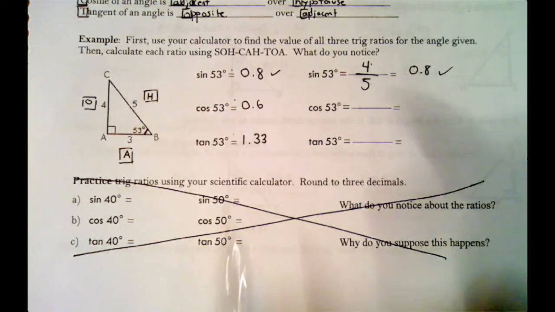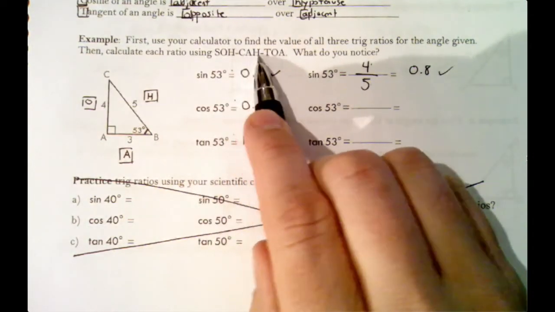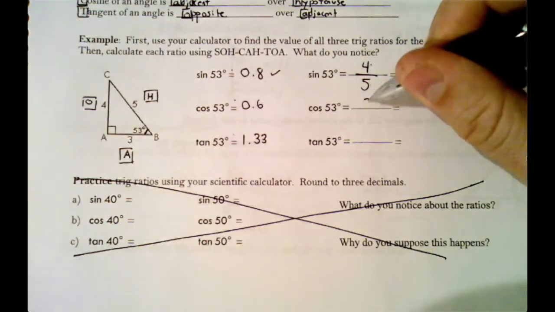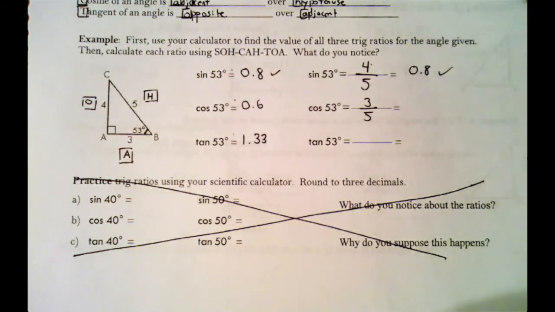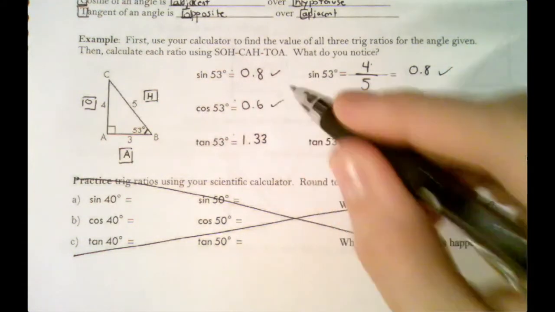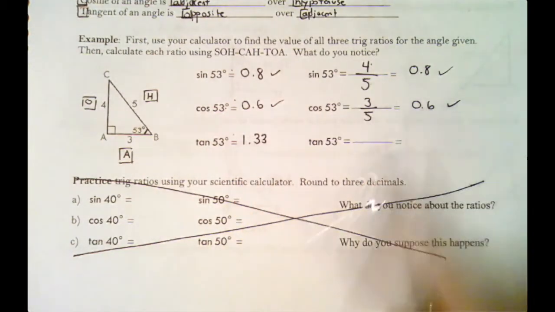Let's try cos. Cos, C, goes with A and H, adjacent over hypotenuse. A is 3, H is 5, 3 over 5. 3 divided by 5 is 0.6. Look at that. Cos 53 gave us 0.6. 3 over 5 is 0.6.